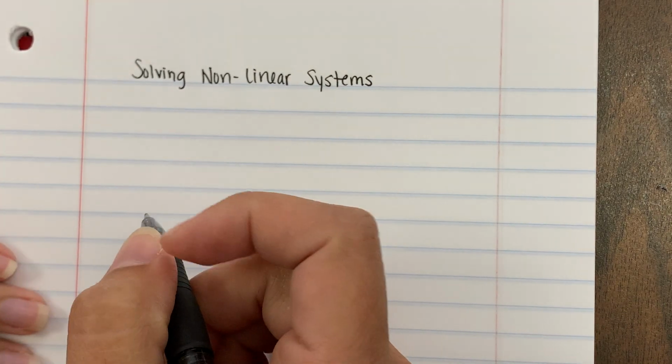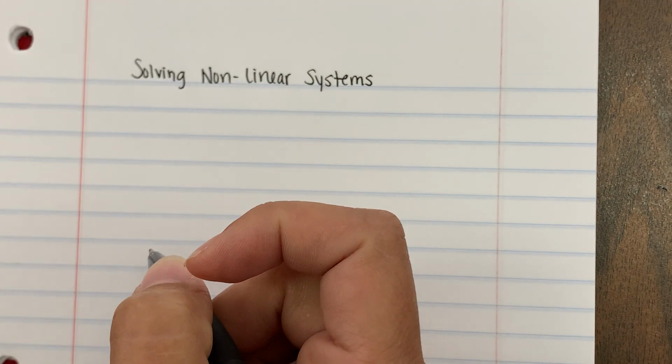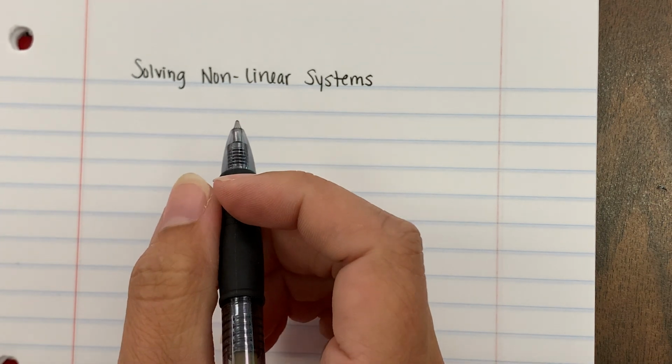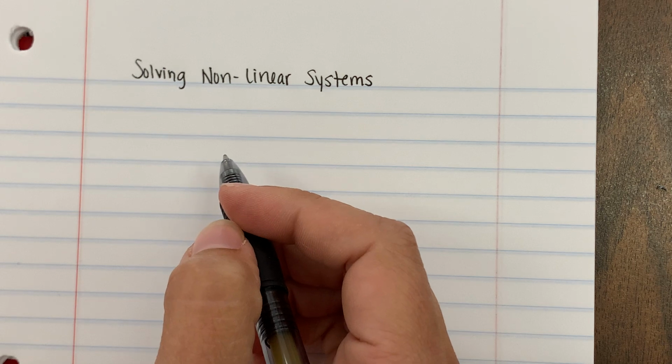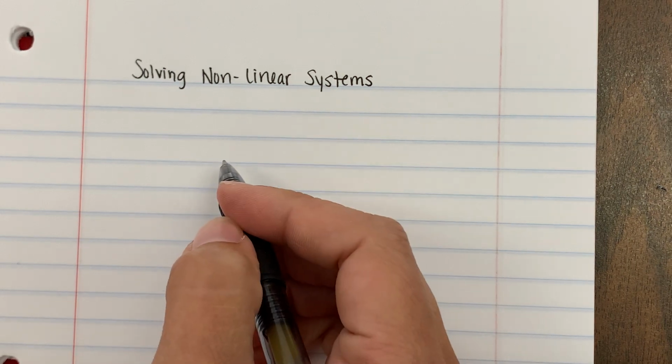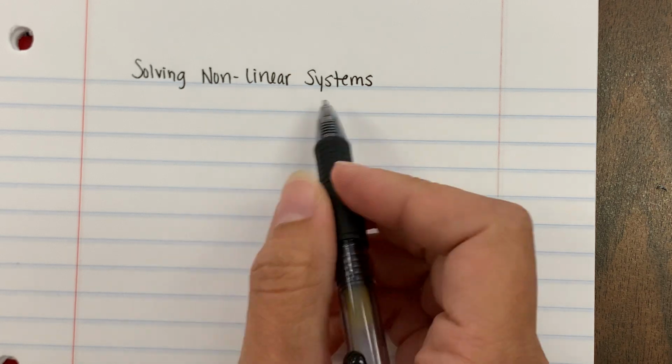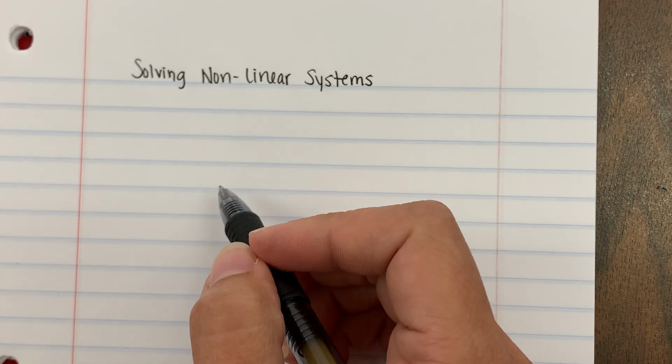Hello, it's me again. Today we're going to talk about solving nonlinear systems. So last week you reviewed how to solve a system of two lines, and that could have been no solution if they were parallel. It could have been infinitely many if it was the same line, or you just had one solution where the two lines intersected.